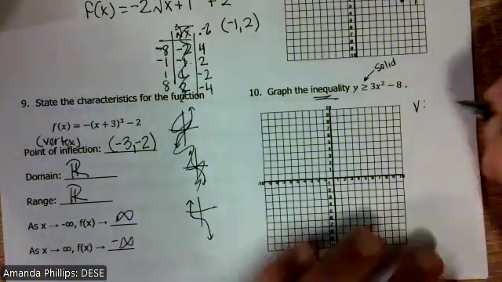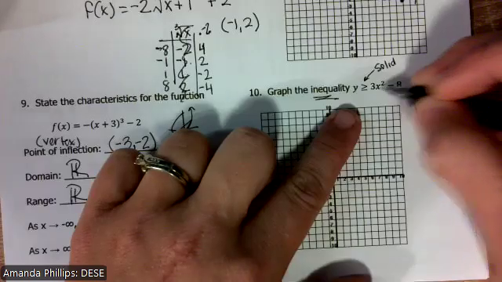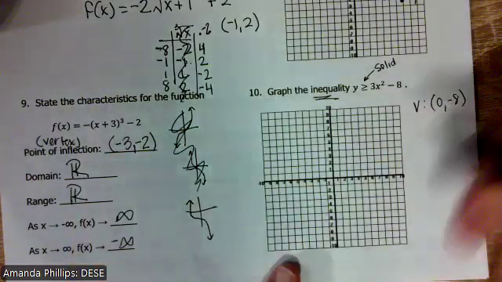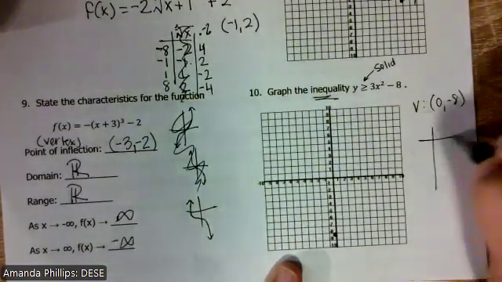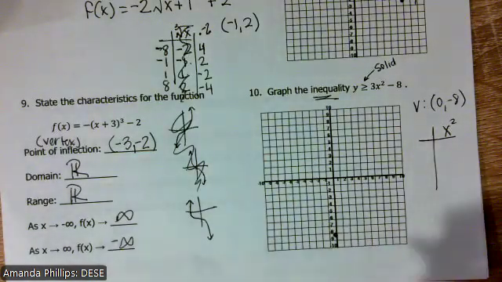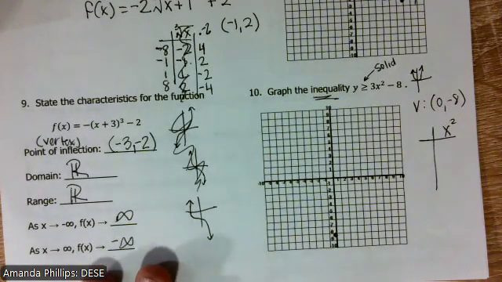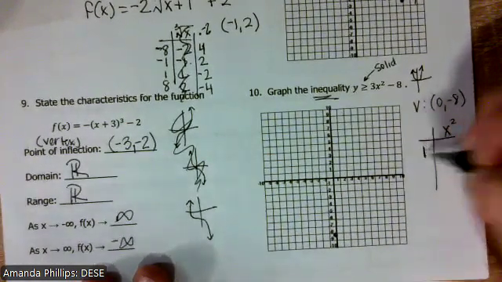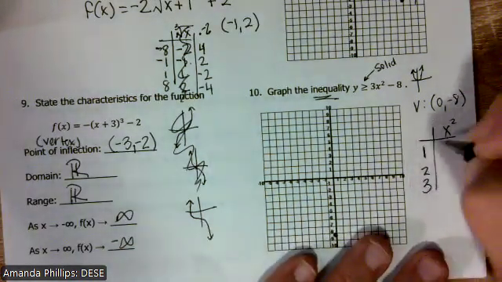So I know my vertex by looking at this is (0, -8) because there's nothing with the x for the h value, right? So I'm going to come down here, plot my vertex, and I need to come up with some points that will make it easy to square. Now remember, quadratics are like your little ones that look like this. So if I say that I'm going right 1, I could really say that I'm going left 1 as well because they're symmetrical. And squaring numbers is really easy.